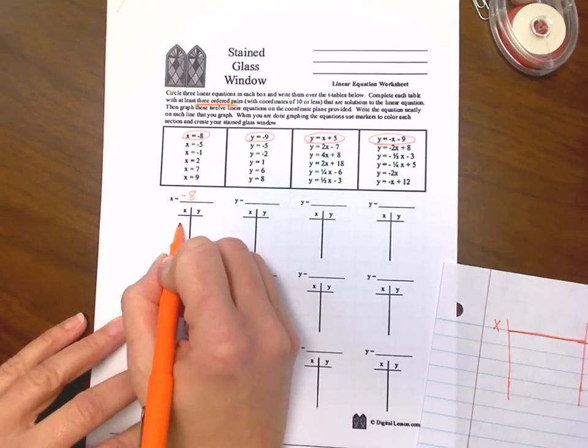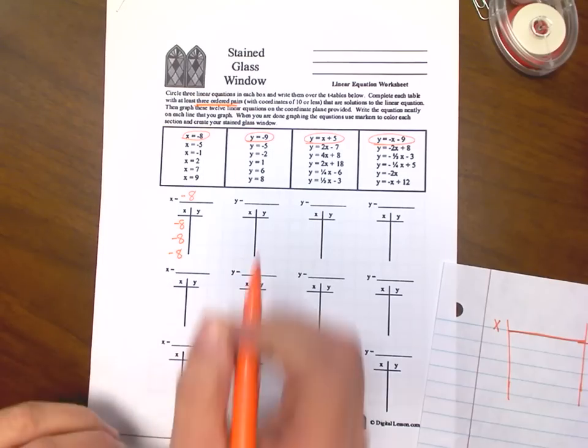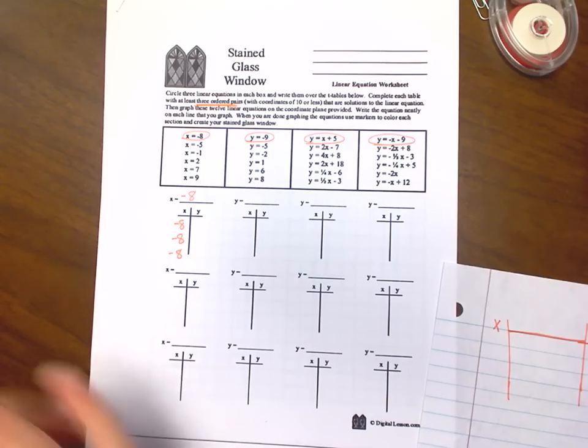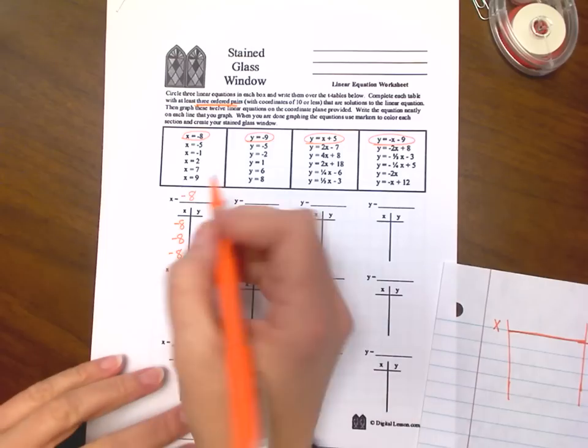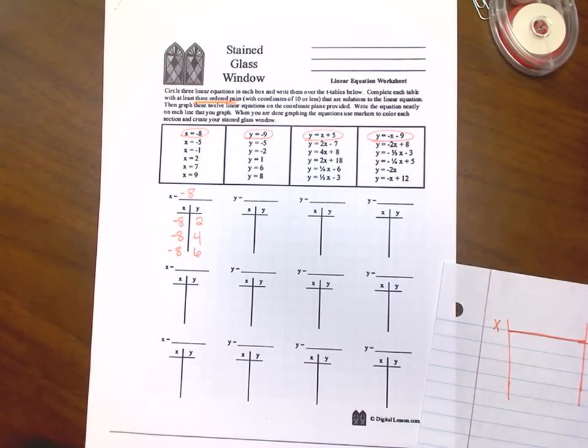So let's say my x is -8, and then you can choose anything you want for y. It can be 2, 4, 6. It could have been -2, -4, -6. It doesn't matter because this is going to be a certain kind of line that you'll see when we graph it.